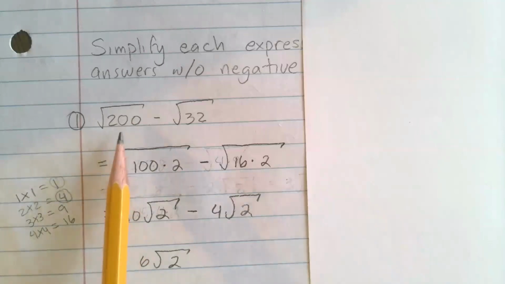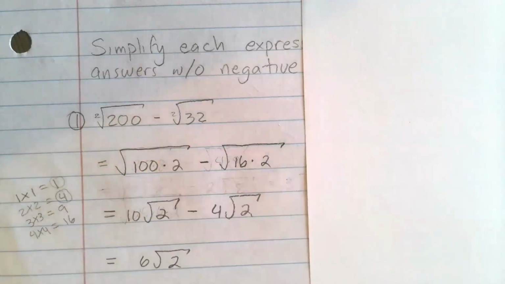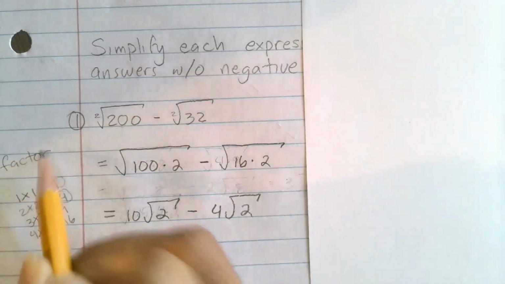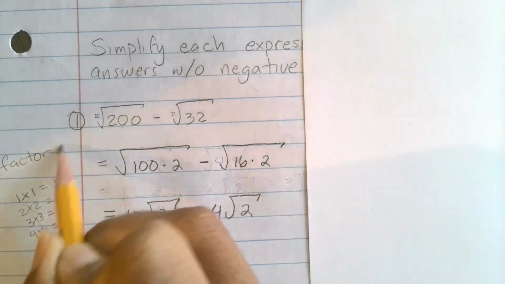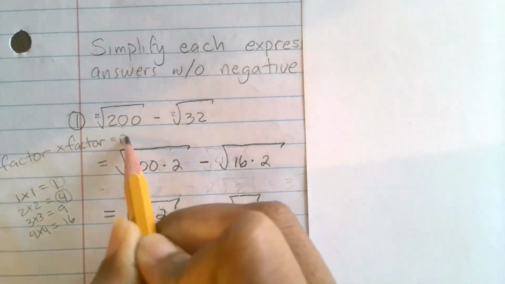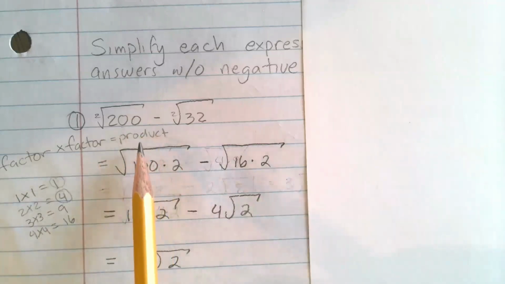So let's say the person here, they know that we're dealing with a square root. It's not written, but it's implied. These are square roots. And so we're looking for a factor of 200 that is a perfect square, and we're looking for a factor of 32 that is a perfect square. And just in case you're not familiar with what factors are, I'm going to write out this expression in English. A factor times a factor equals the product, right?